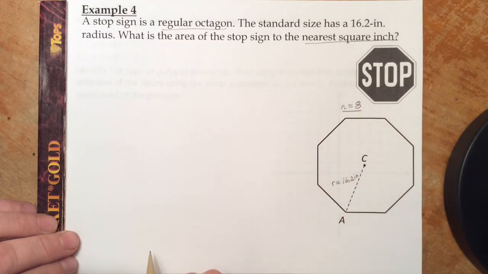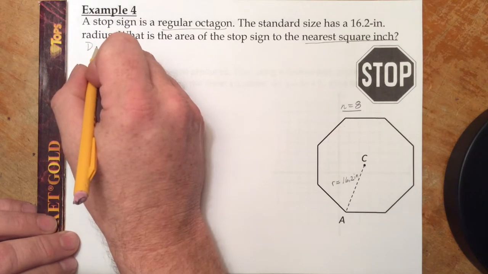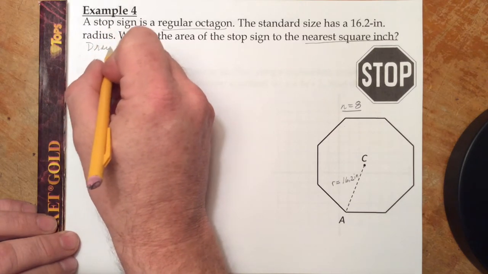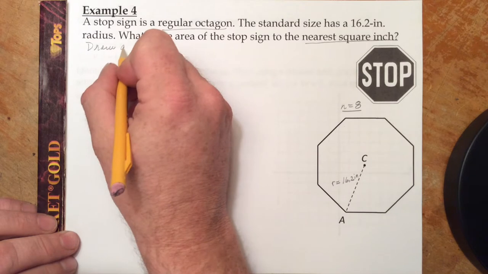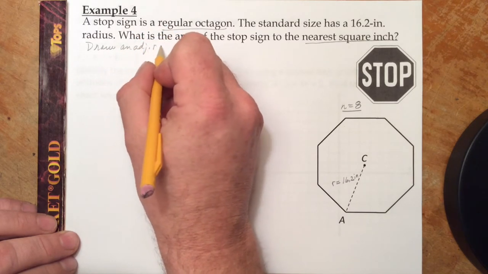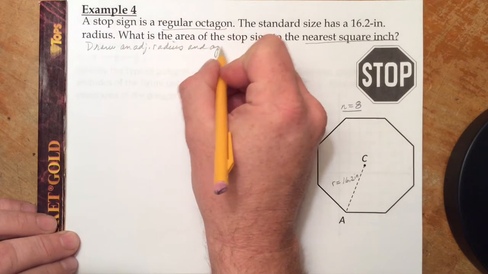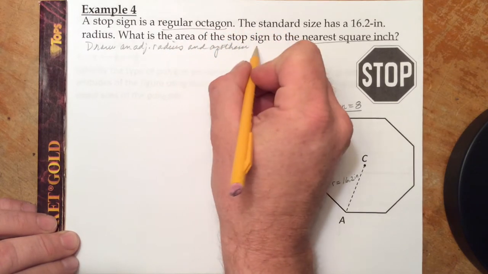Now, this will be the first time we'll have a problem where we actually end up having to use a trig ratio twice, so make room. We're going to start off the same way we did before. Draw an adjacent, radius, and apothem. Call it A.